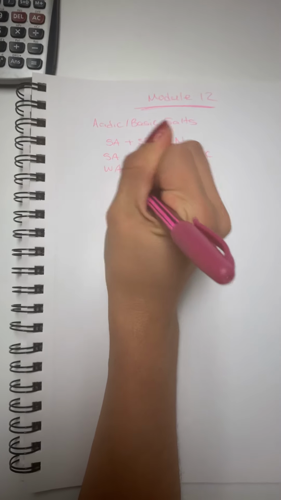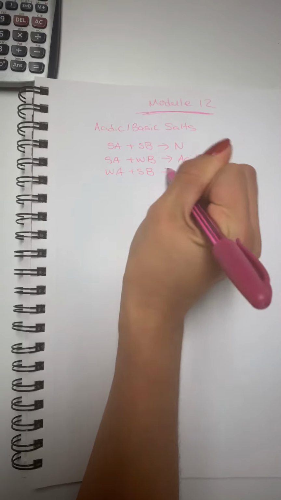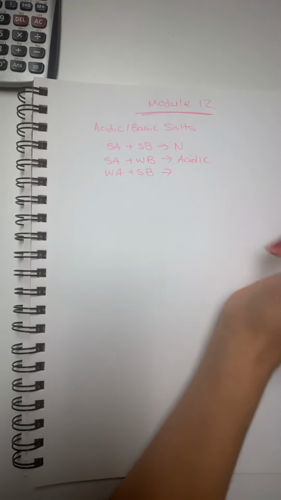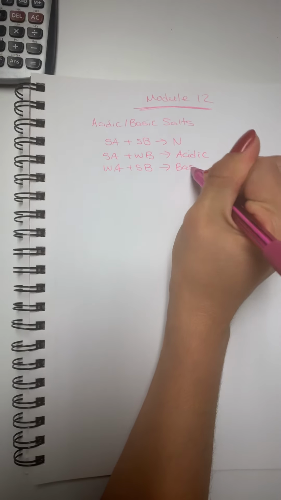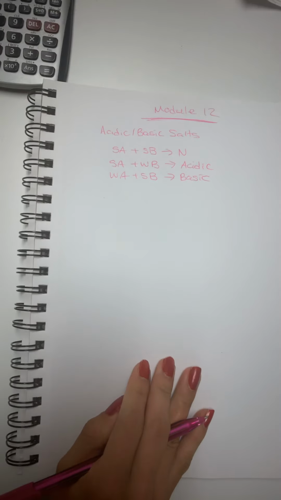However, let's say it's a weak acid plus a strong base. I guess I took steroids, I don't know. Then I would win, because now it's going to be a basic.